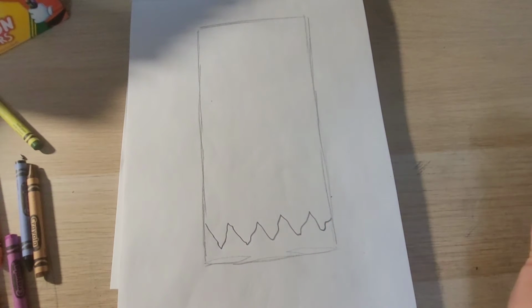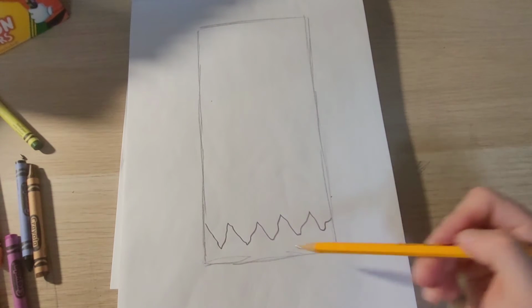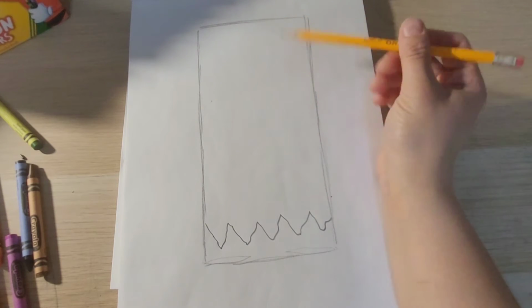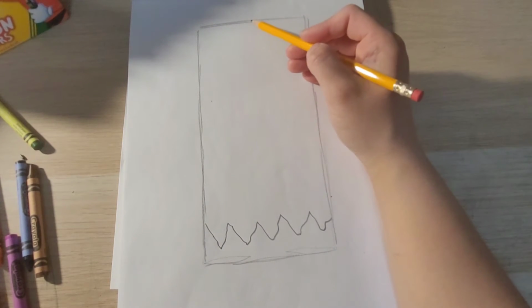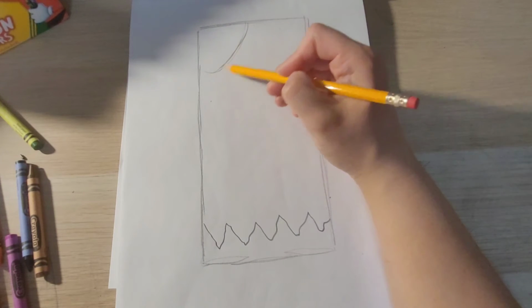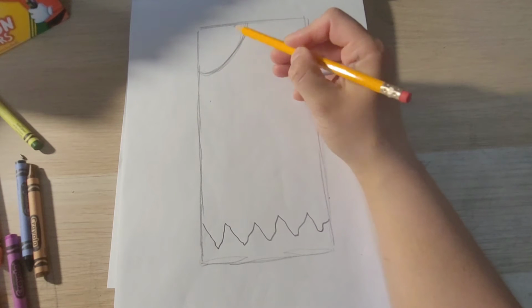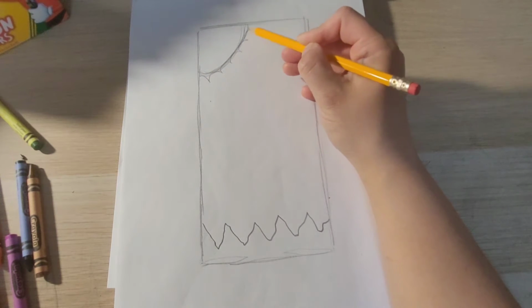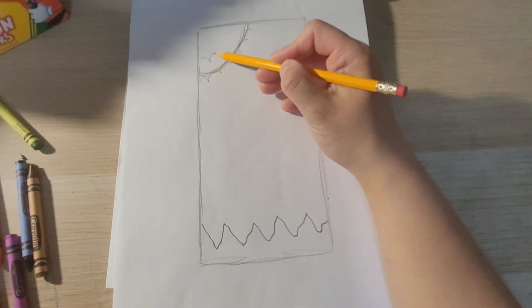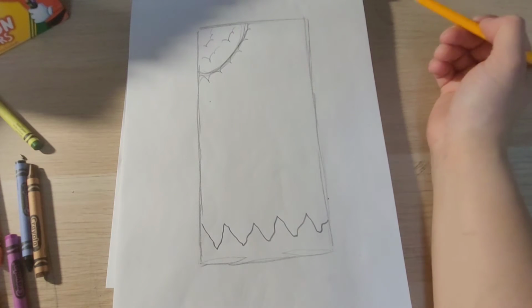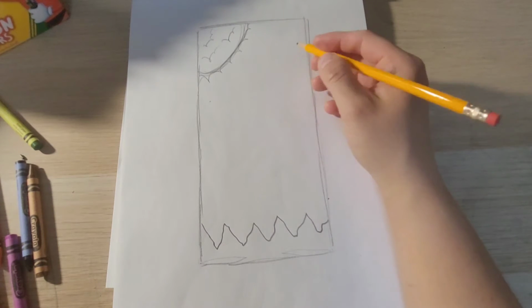And don't worry if they're not perfect. They're just mostly a silhouette, meaning they're going to be pretty dark. Okay, way up here we're going to have some of our planets. So we're going to have a big planet up here, maybe like the sun or something. You can even have fire coming off it or something like that. Yeah, it's your choice.